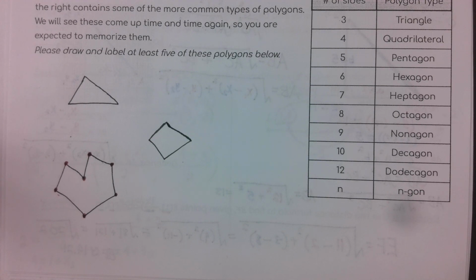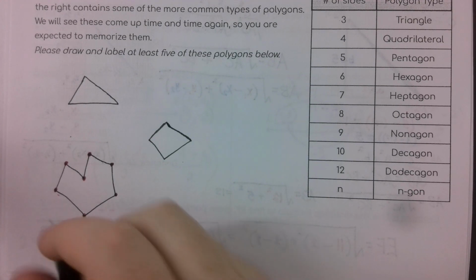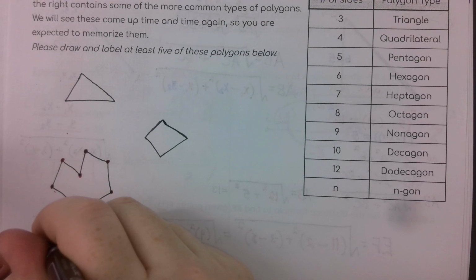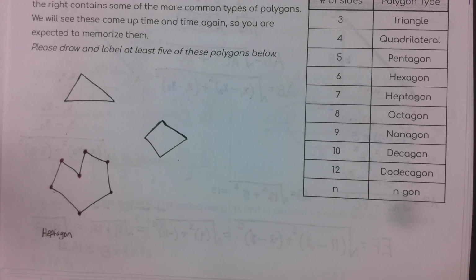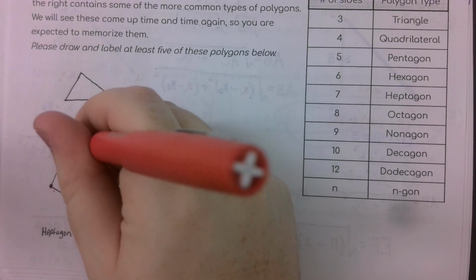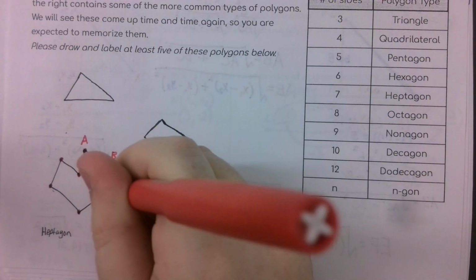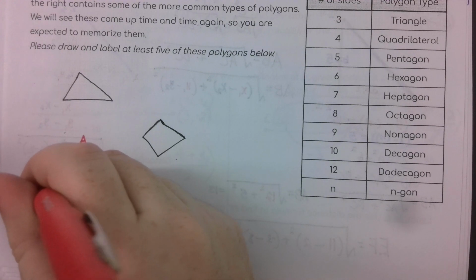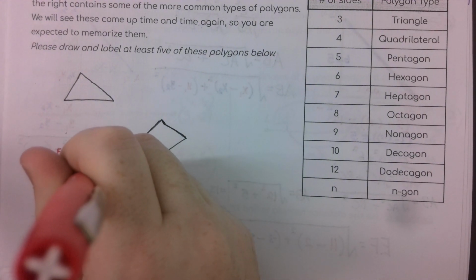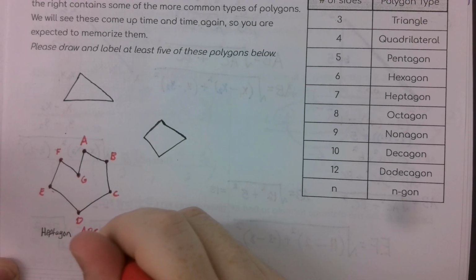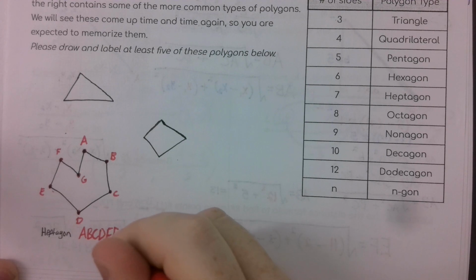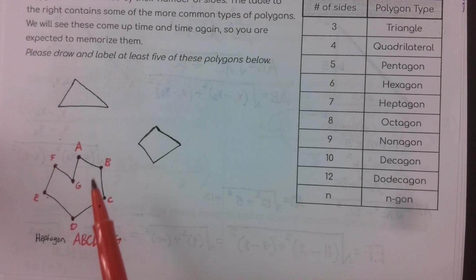In order to classify and name a heptagon, you would call it heptagon, and you would need to present it with a name. All polygons are named based on their vertices. So if I called these vertices A, B, C, D, E, F, and G, this would be heptagon A, B, C, D, E, F, G. With polygons, you must use all the letters that make up the vertices to name them.